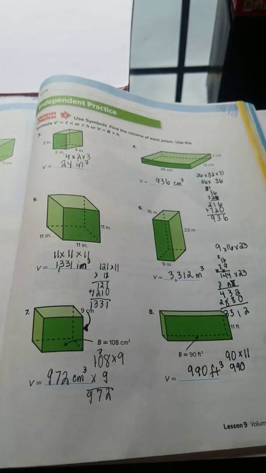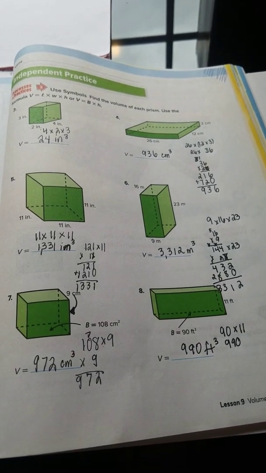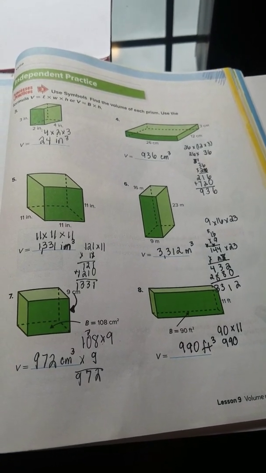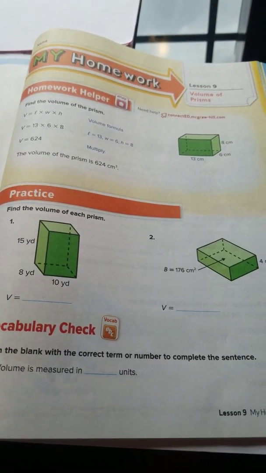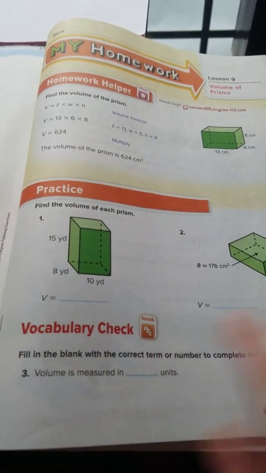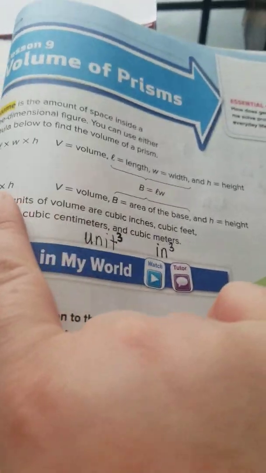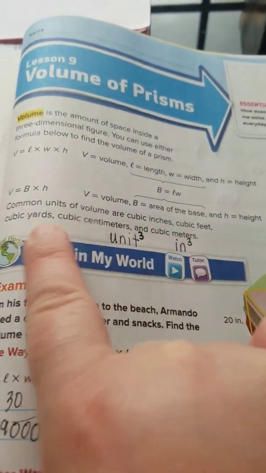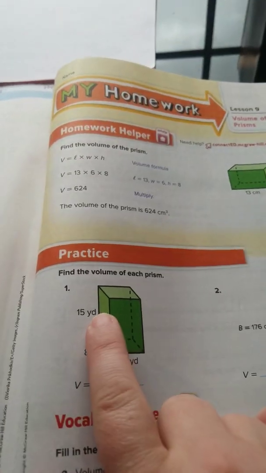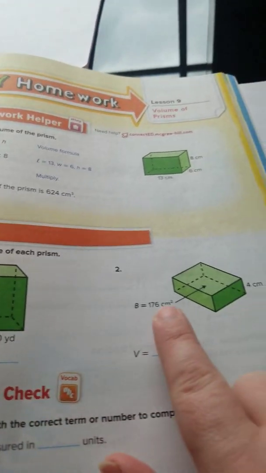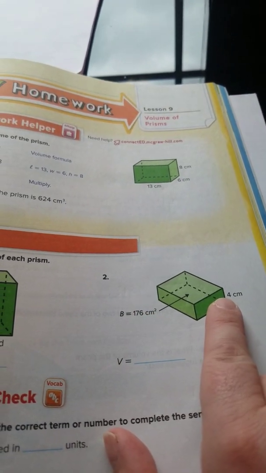Let me zoom out a little bit so you can see this. If you need to take a look at anything, you could pause this if I moved a little too quickly. Your job from the directions is to complete 959. There it is. 959. There's a vocab check. That means you might have to flip back and look at some of the vocabulary that are here, okay? But number 1 is length times width times height. Number 2 is base times the height. Take your time on this.